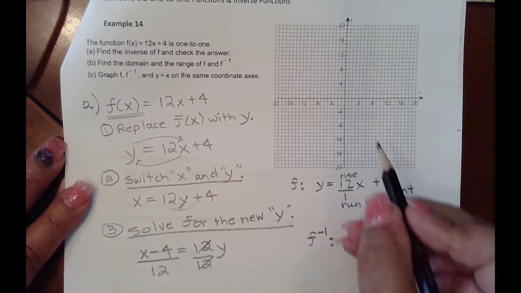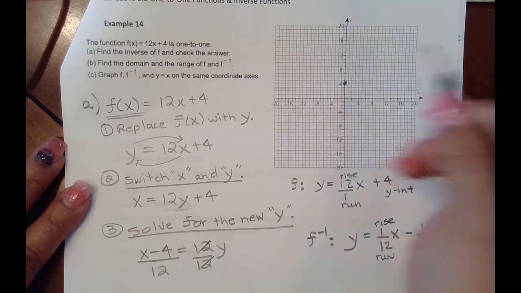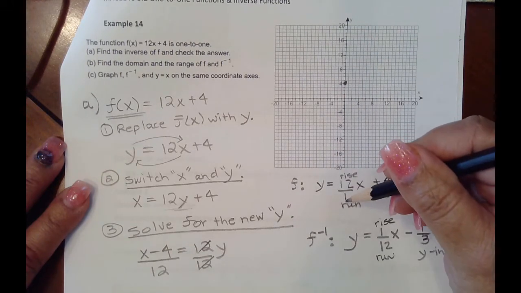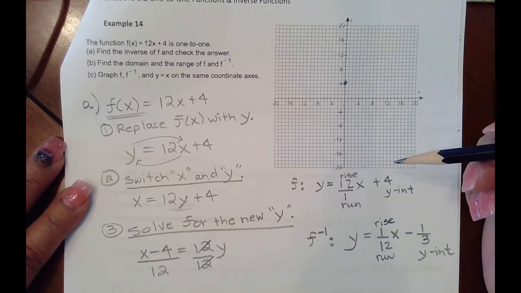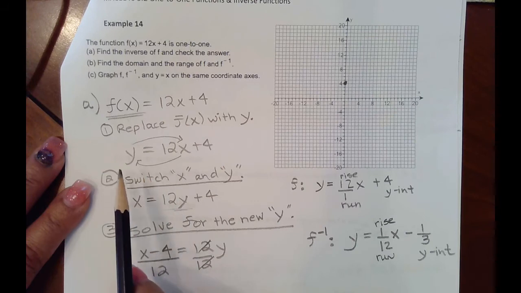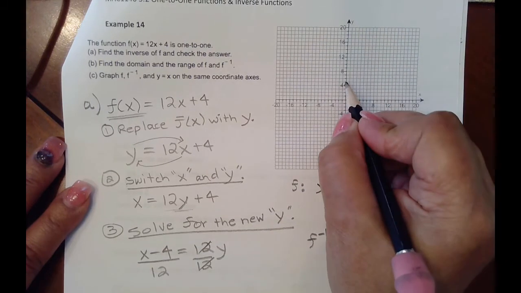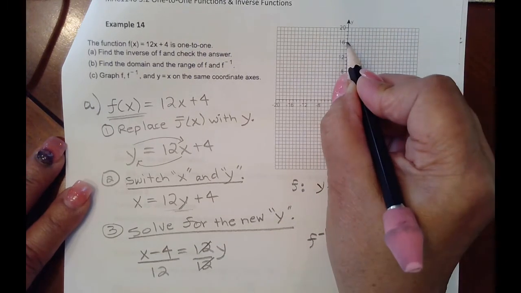Okay, so I'm going to start at 4 for that first graph, and I'm going to rise 12 and then run 1 to get the other point. I only need 2 points. I already have 1. I need 2 points to connect so that I can create my line. Anything that is first degree in both your y and x is a line. Okay, so let's see. If I go up 12 from 4, I'm at 16.